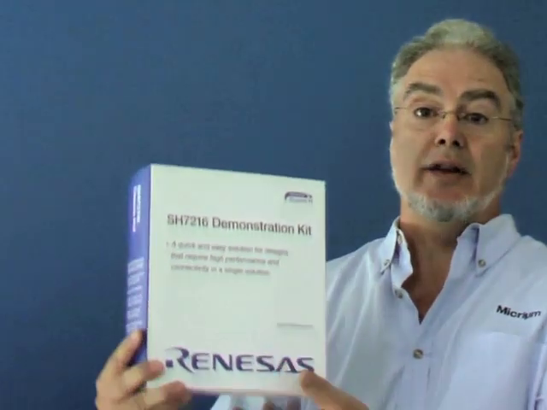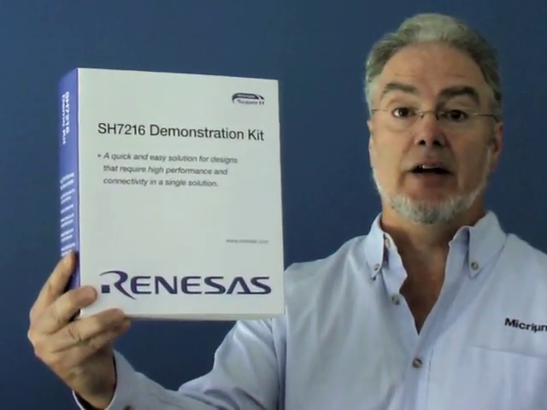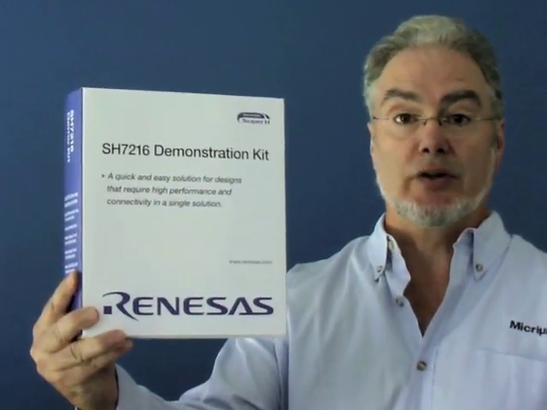This lab is based on the Renesas SH7216 board, the one that was designed for and accompanies the MicroC/OS-III book. But all the activities and the lab in this class will be based on the book I wrote, TCP-IP, which was also published by Micrium Press this year.